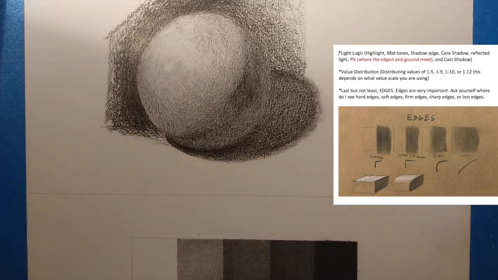So hopefully this helps. Thank you guys for tuning in. Once again, it's another sphere video, but I think it's a little bit more broken down and it's a little bit more understandable when it comes to how you're going to apply value to the sphere. And this is very important for every other object as well.